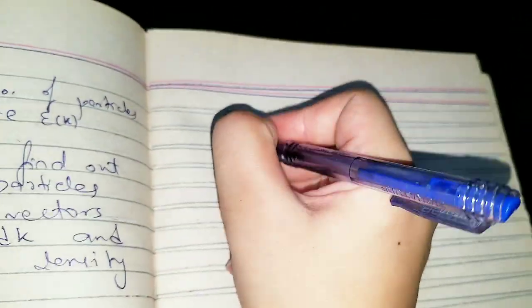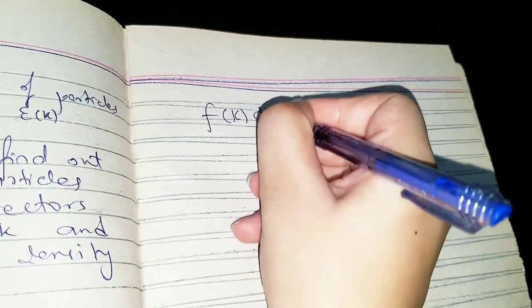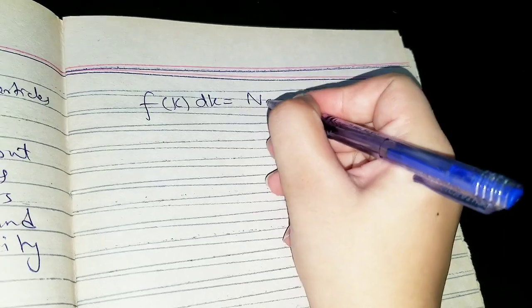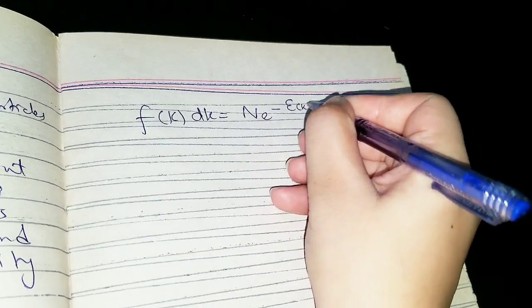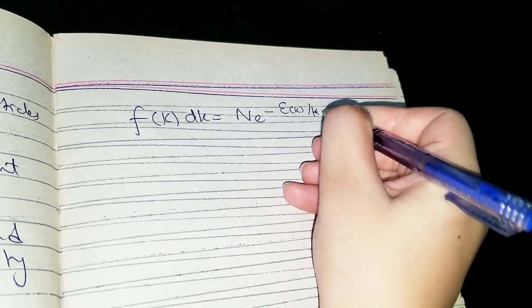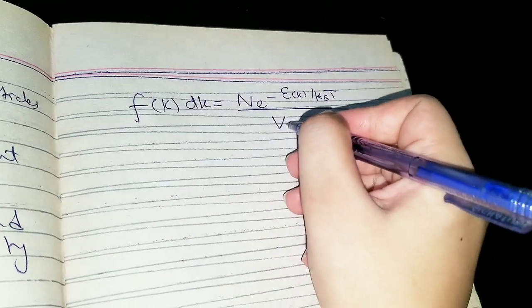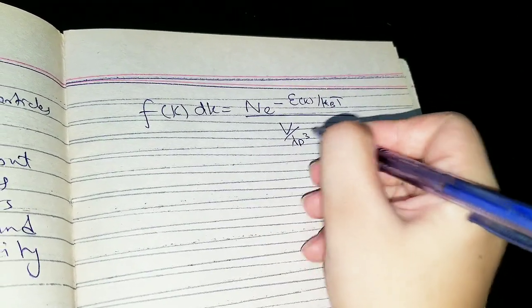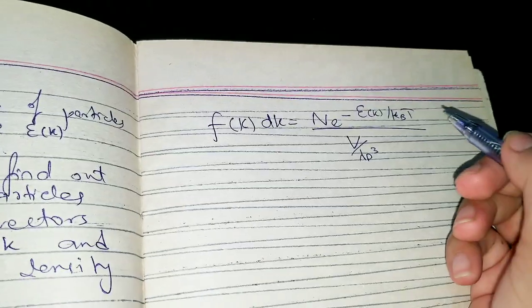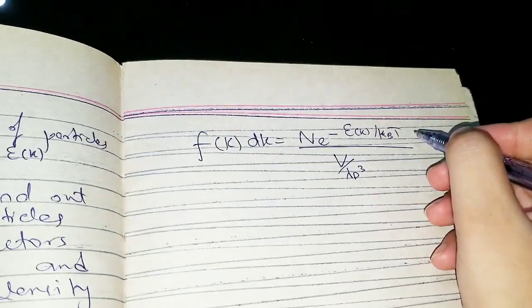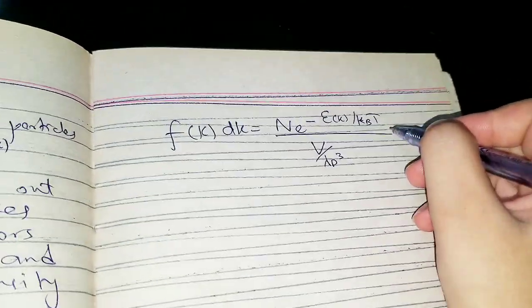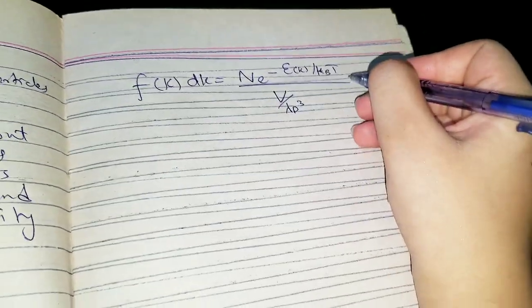So f of k dk equals N e to the power minus E of k by kBT divided by Z. In place of Z, we'll write V divided by lambda D cube. Lambda D is the de Broglie wavelength. It has a certain expression, and I'll write it after that.